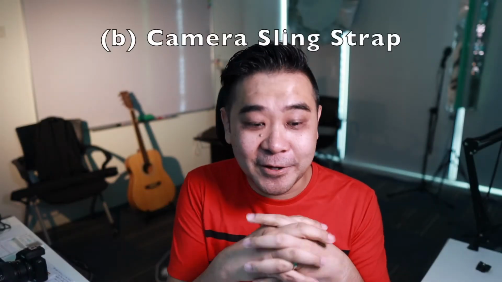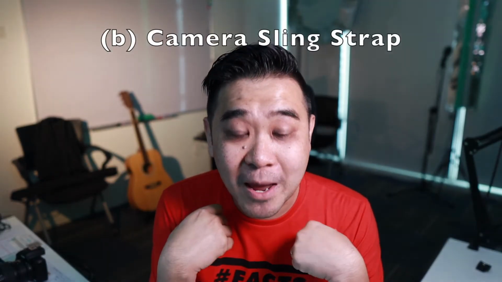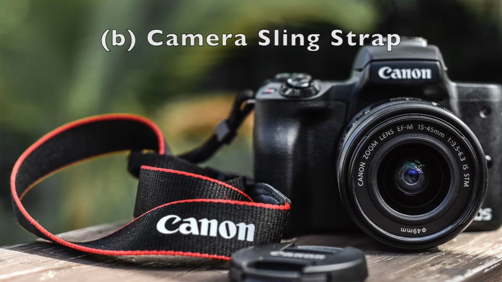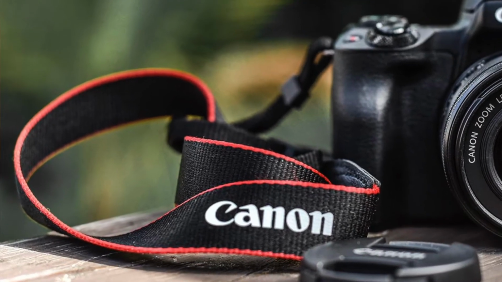The next thing I got was new straps for photo shoots. The strap that came with the M50 and the M200 is really tiny. And if you hang a really heavy camera or a really heavy lens together with your M50, M200 on that tiny strap, it's going to be really painful for your neck or your shoulder. And also, those kind of straps look really touristy. You look like a tourist.